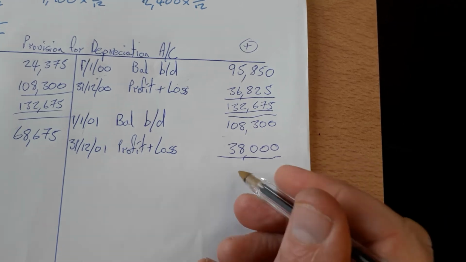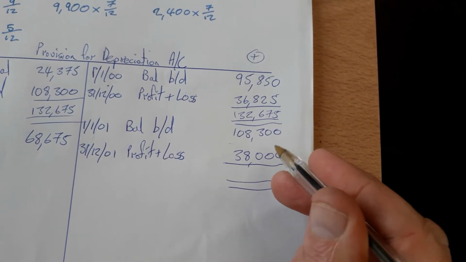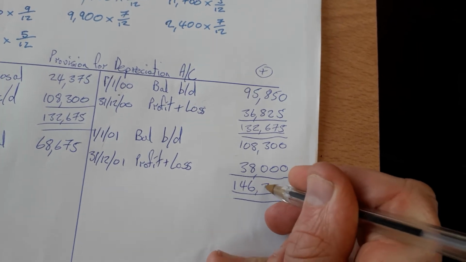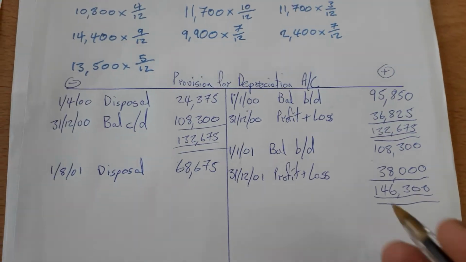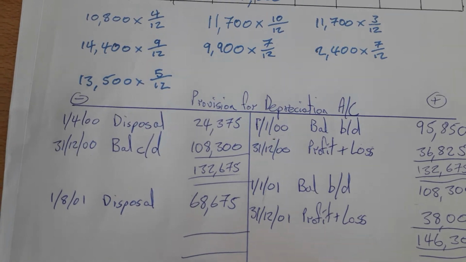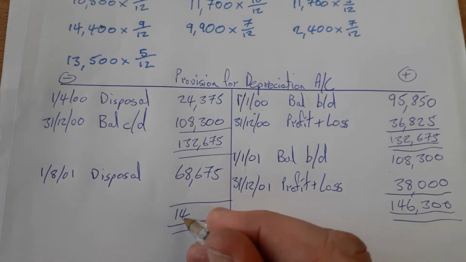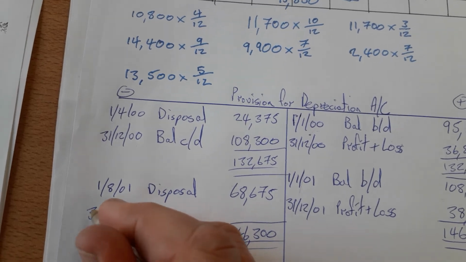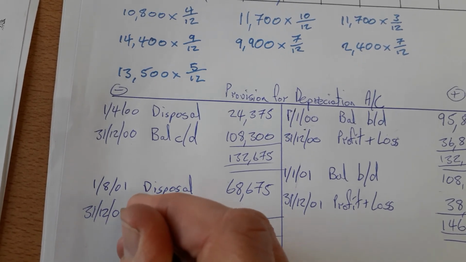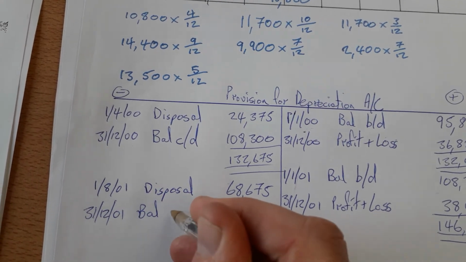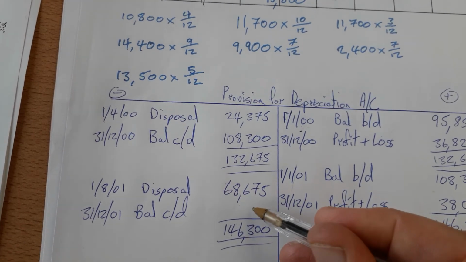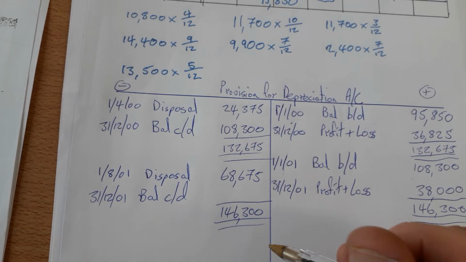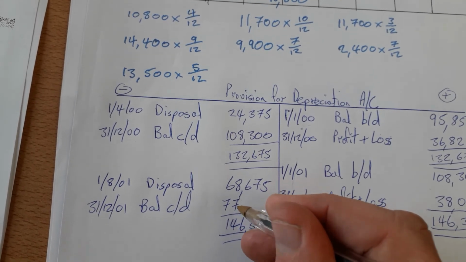And then we just need to add up the bigger side, which is again going to be the credit side here. I'm going to say that's 146,300. And that has to have the same total as over here. And then on the 31st of the 12th, 01, we'll have a balance carried down of whatever we need to make this and this add to 146,300. In this case, it's 77,625.